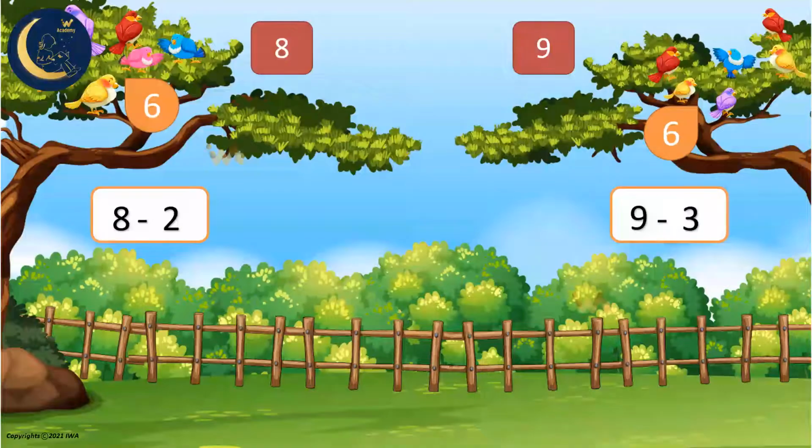Have you noticed something, my friends? Well done. The number of birds on this tree is equal to the number of birds on that tree. We have 6 birds here and 6 there.